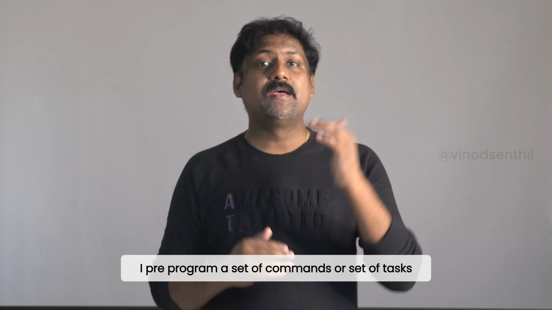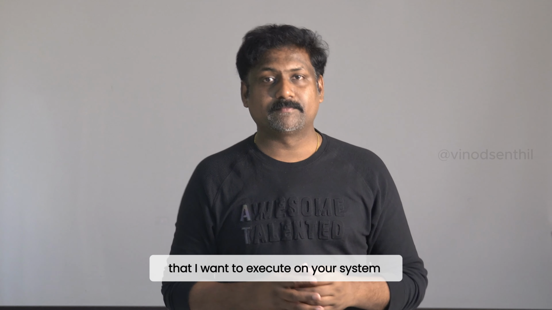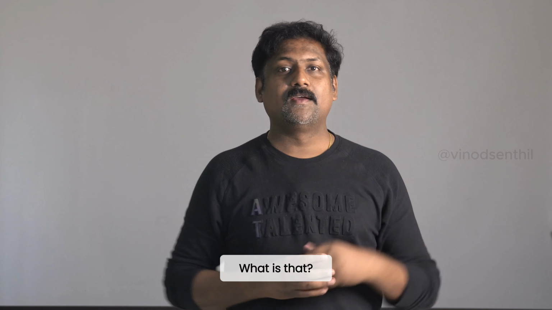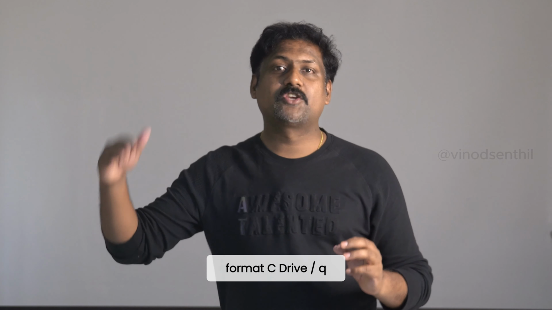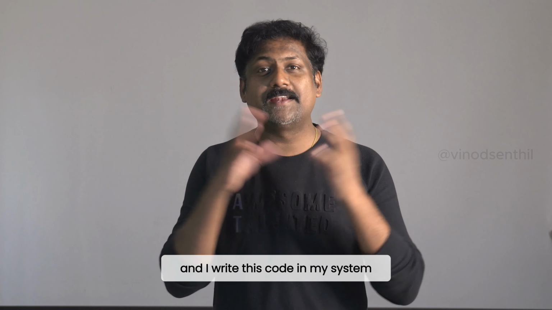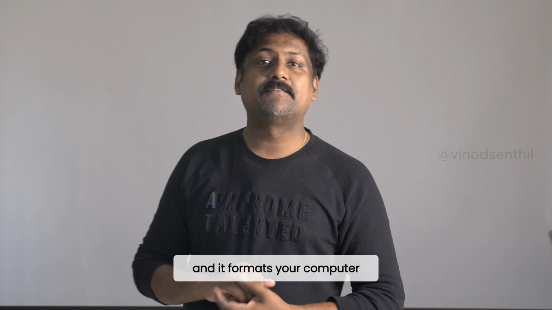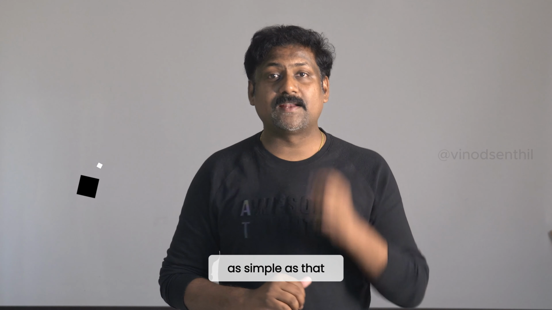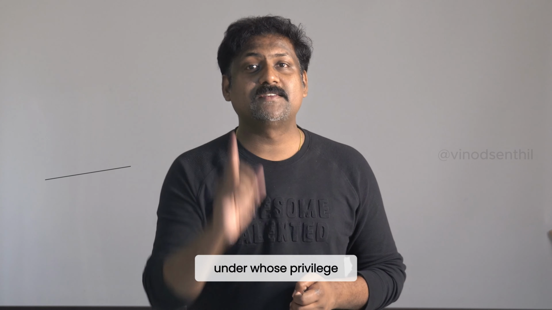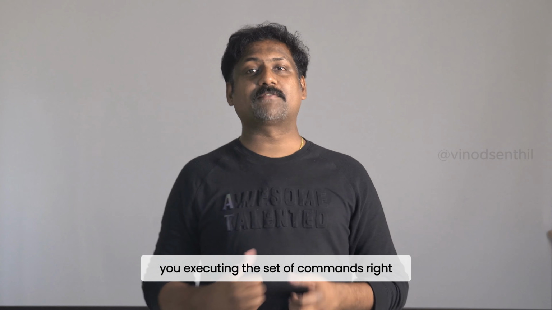Now, having said that, this is called the batch file virus. I pre-program a set of commands or set of tasks that I want to execute on your system, right? So, for example, format C: /Q. What is that? Format C drive /Q, quiet and quick, right? It's almost going to format your computer. I write this code in my system, send it to you as an email and you double click it and it formats your computer. As simple as that. And the worst part is, this file would format your computer under whose privilege? Under the privilege that you are logged in, because it's as good as you executing the set of commands, right?